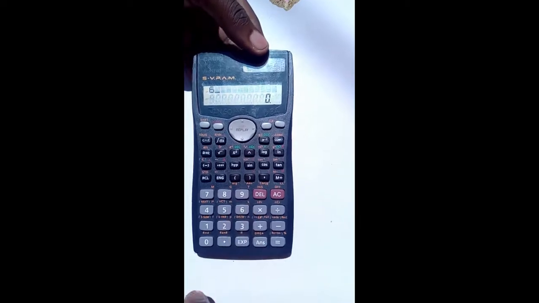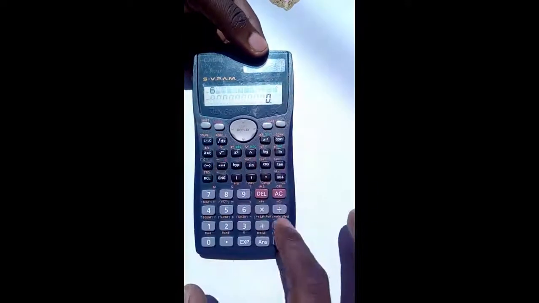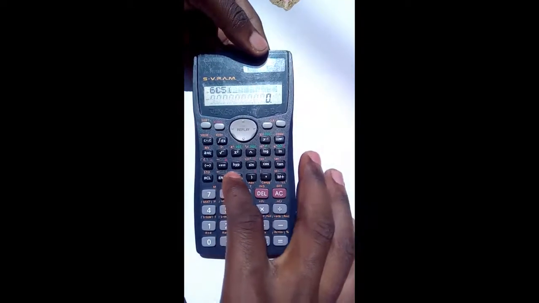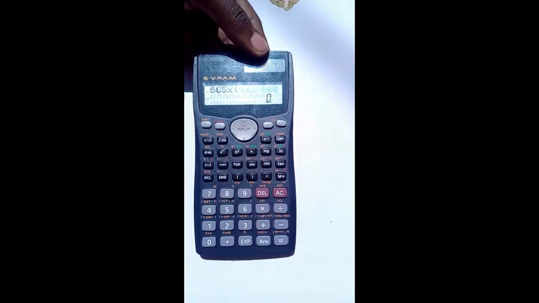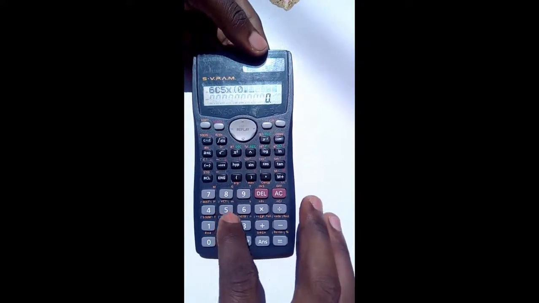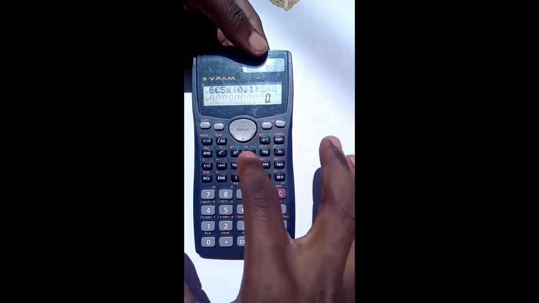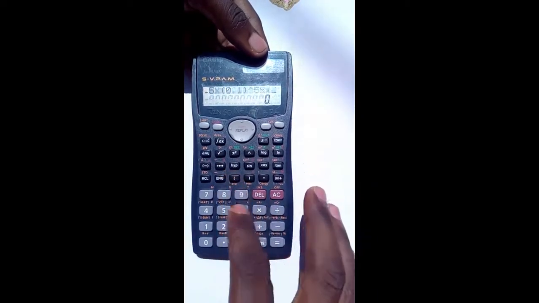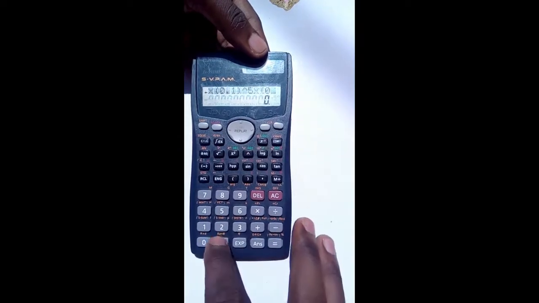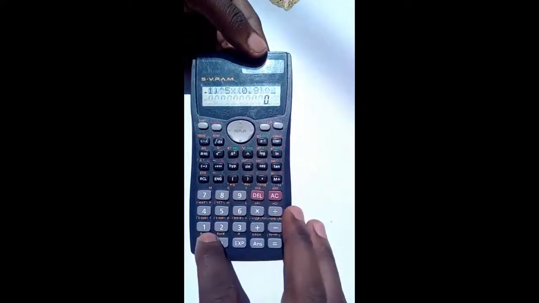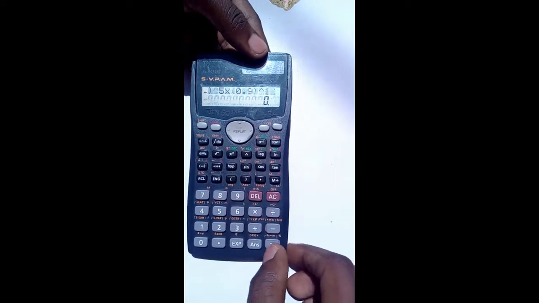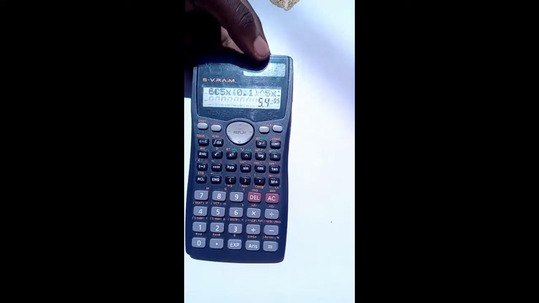You're going to go to 6, shift, division sign, then you go to 5, and then times brackets 0.1, close bracket to the power 5, and then times brackets 0.9, then close bracket to the power 1. After getting that, you say equals. Now you're getting such an answer.